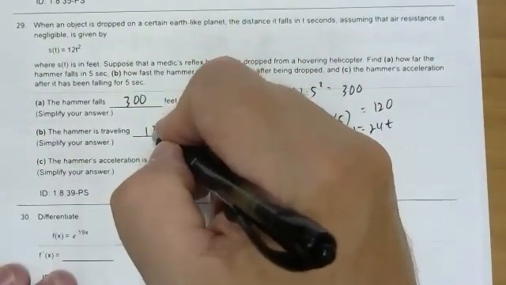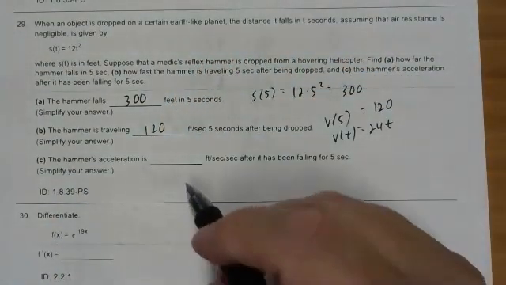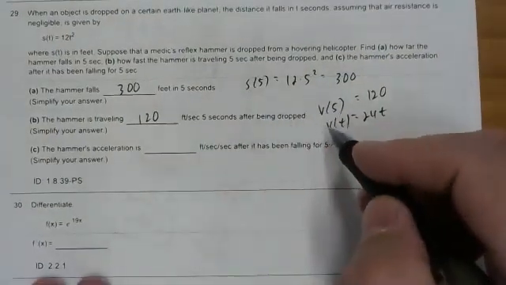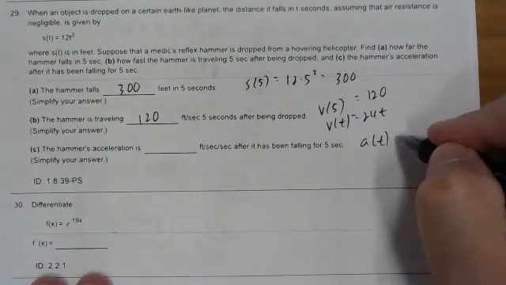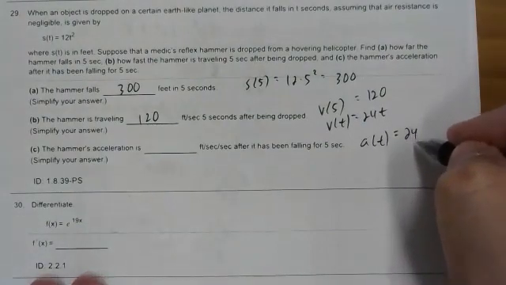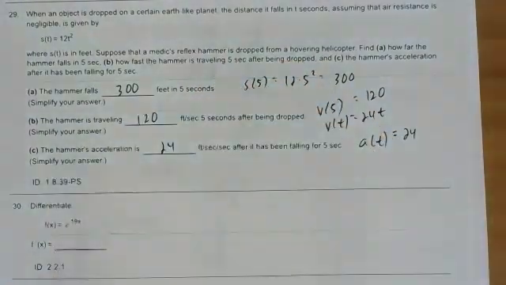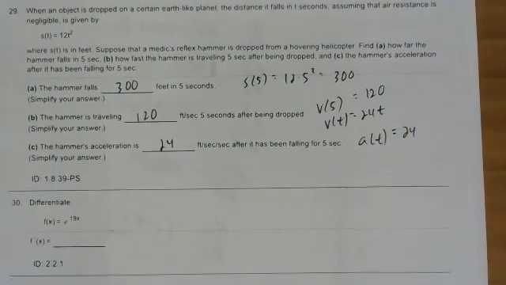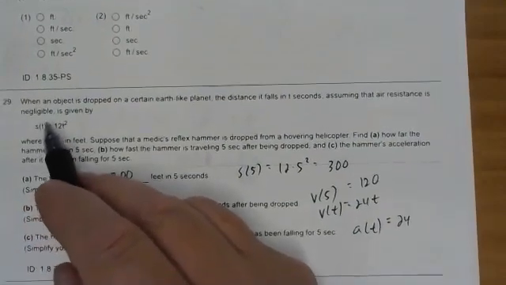Got 120 feet per second. And acceleration, which is just derivative of the velocity, it's 24. Doesn't actually change. And there you go. So earlier I called it displacement. Normally they call it S distance. Sorry about that.